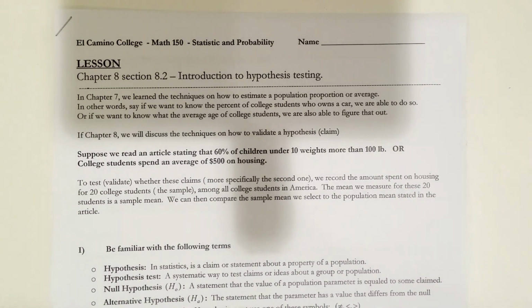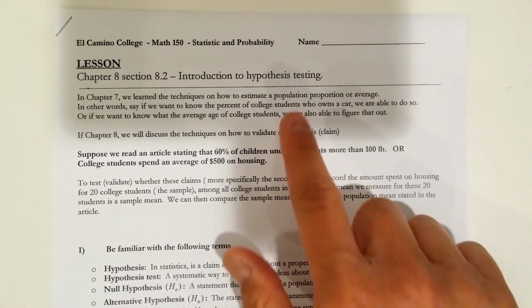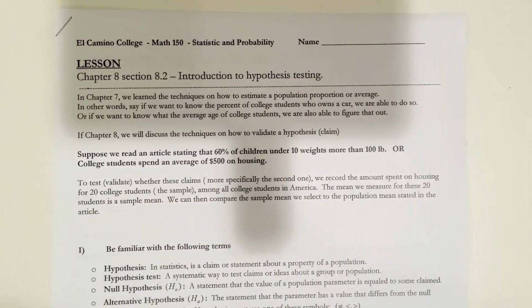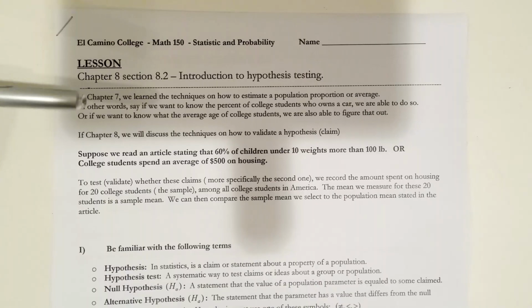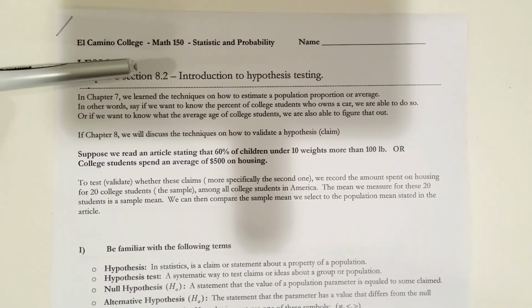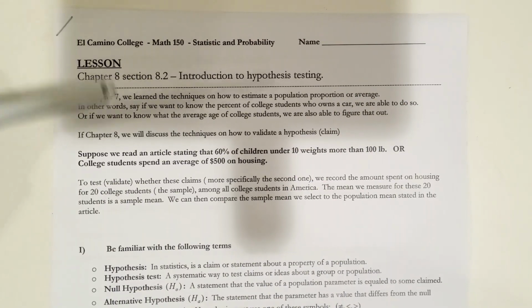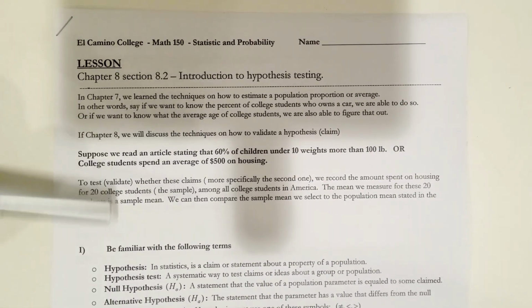In today's lesson, I will be showing you how to conduct a hypothesis testing. So let's review what we've done in chapter 7, and then we'll talk more about chapter 8. Remember that in chapter 7 we discussed the techniques on how to estimate a population proportion or a population average.